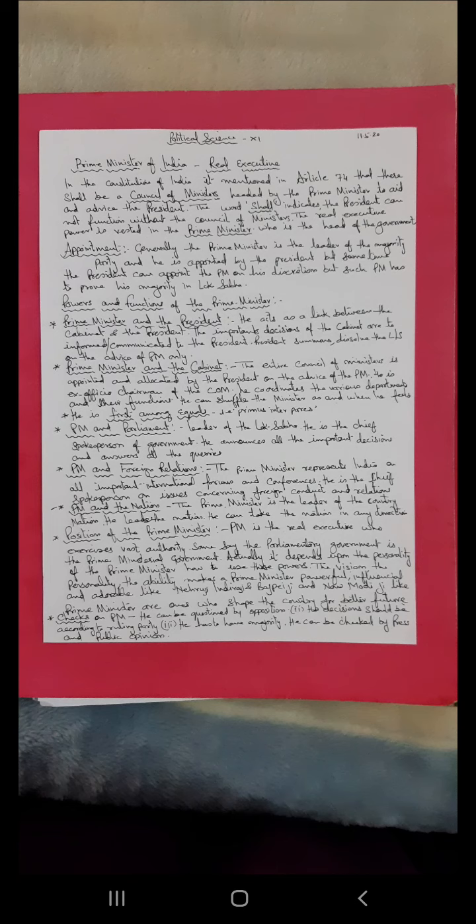So he is the chief spokesperson of the government, and he announces all the important decisions and answers all the queries asked by any minister, any member of parliament, especially from the opposition parties.